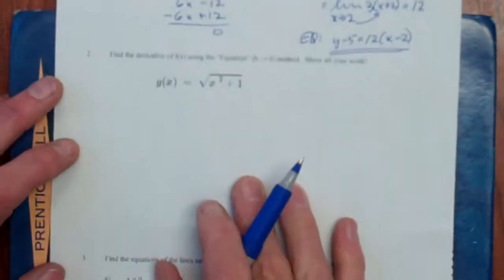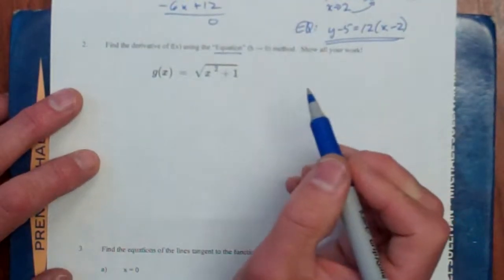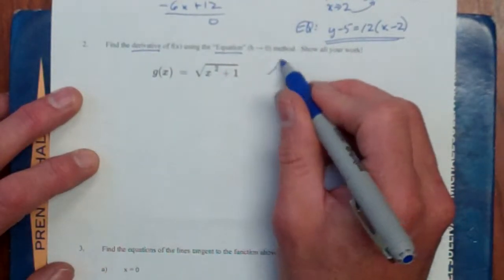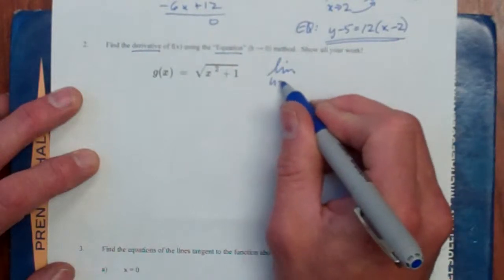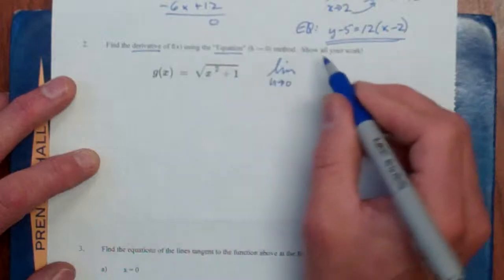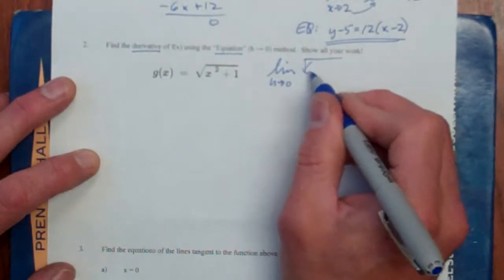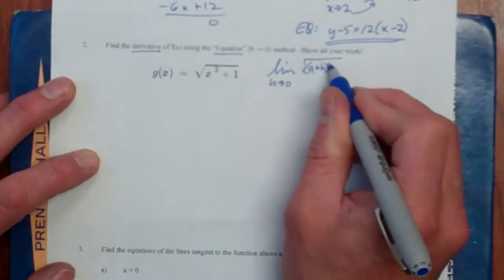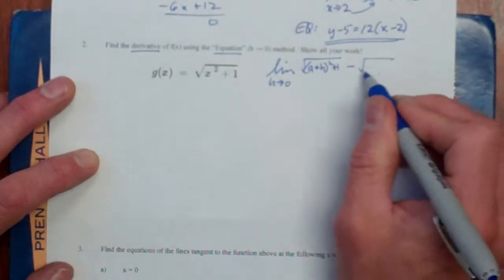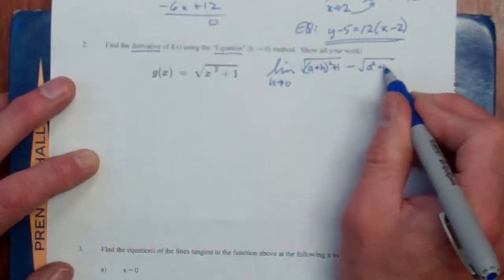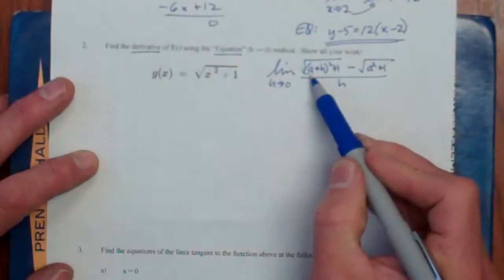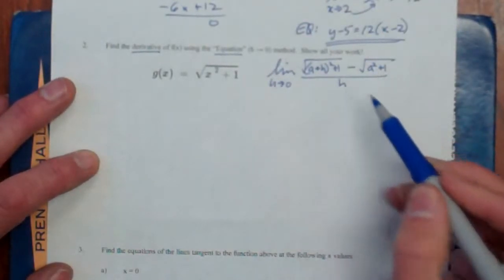Moving right along, now I've got an equation method, and I'm going to find the general derivative. That's using a, and that comes from taking the limit as h approaches 0 of f of a plus h. So that's going to be the square root of a plus h squared plus 1, and then minus the square root of a squared plus 1 all over just h. Okay, so that's f of a plus h minus f of a all over h.